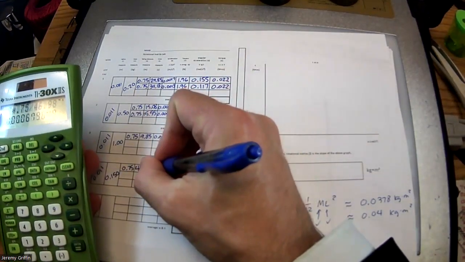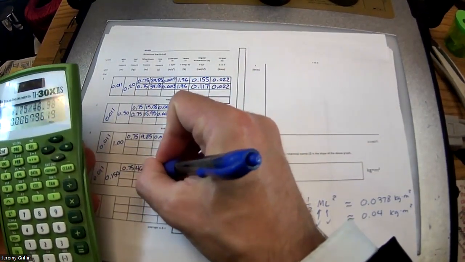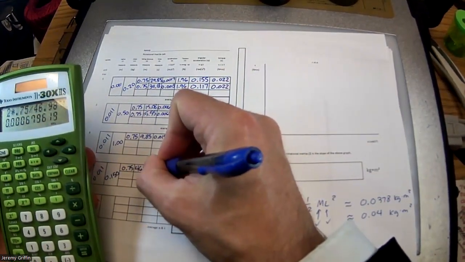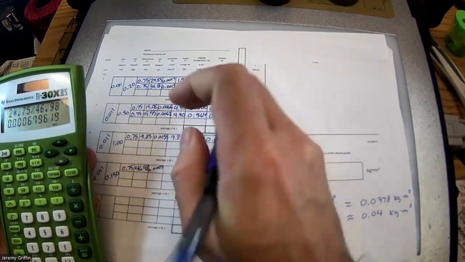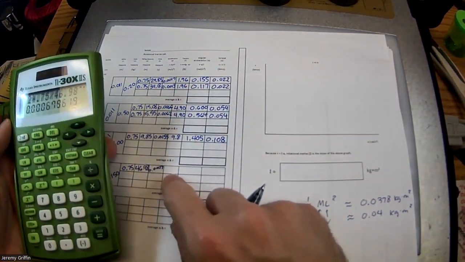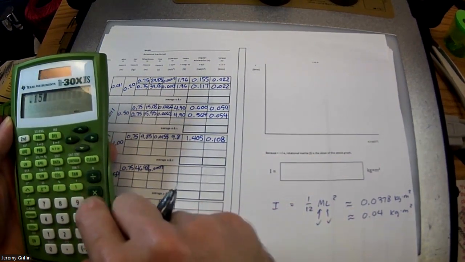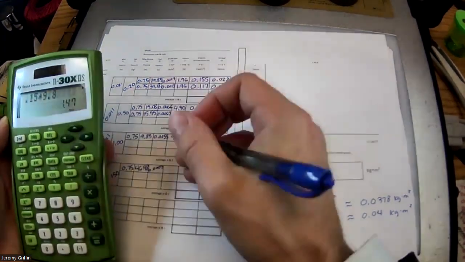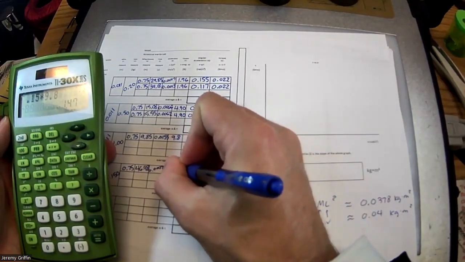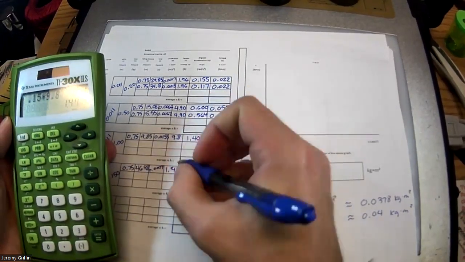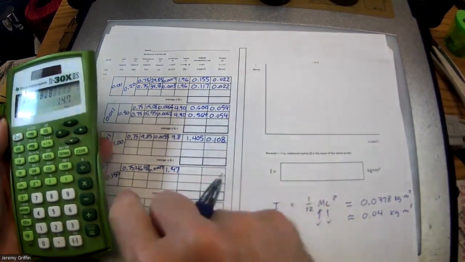That is a tiny number, 0.0007, about 1 digit. Okay. Take the mass times gravity, like we've been doing all along: 1.47 newtons of force.